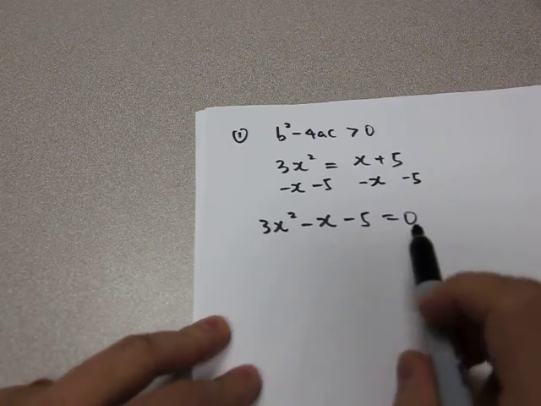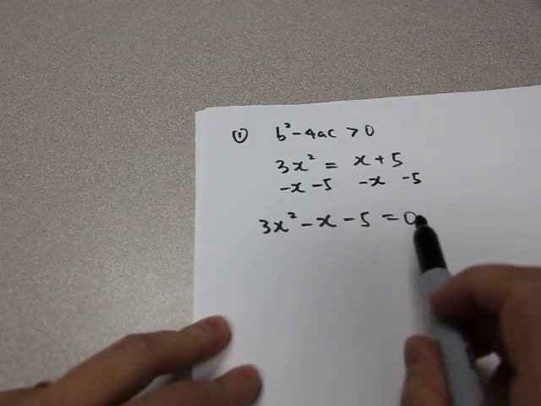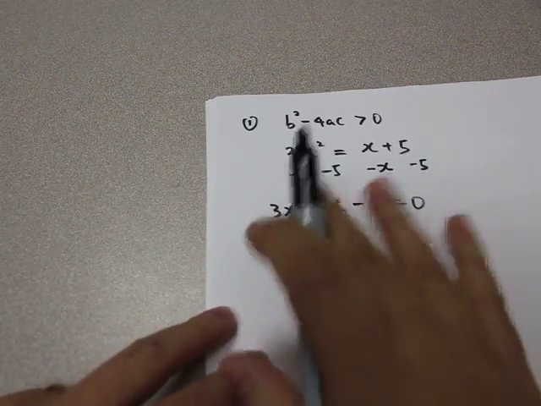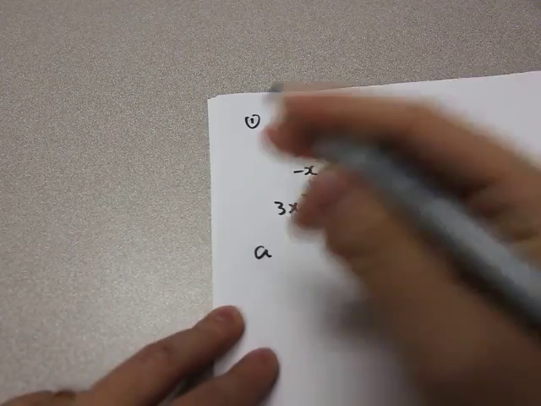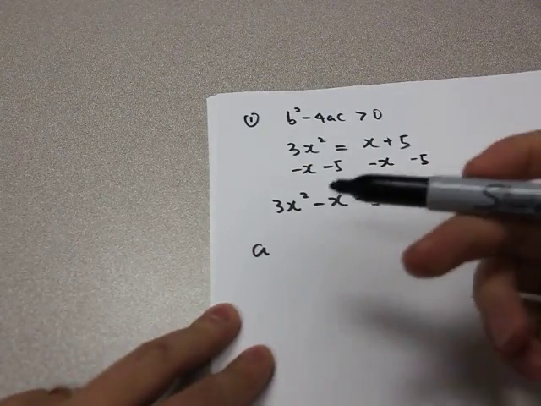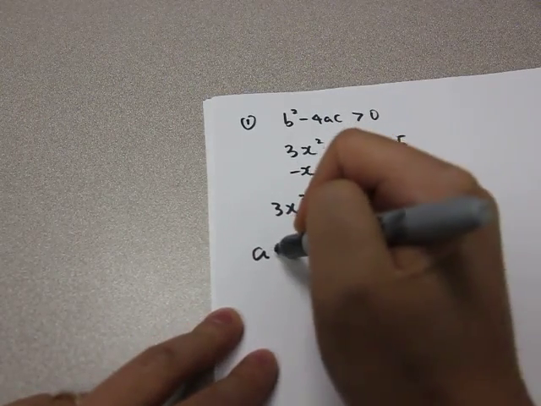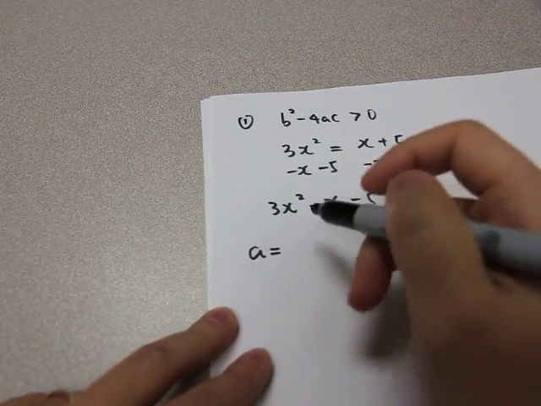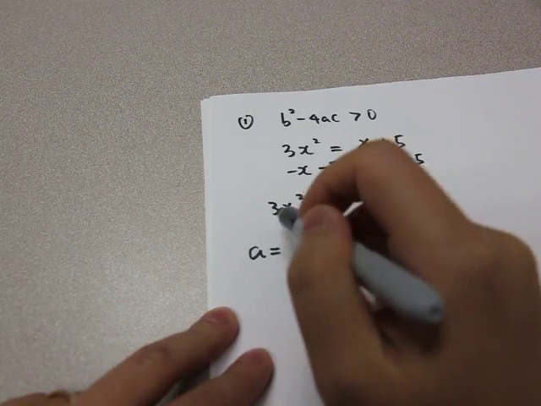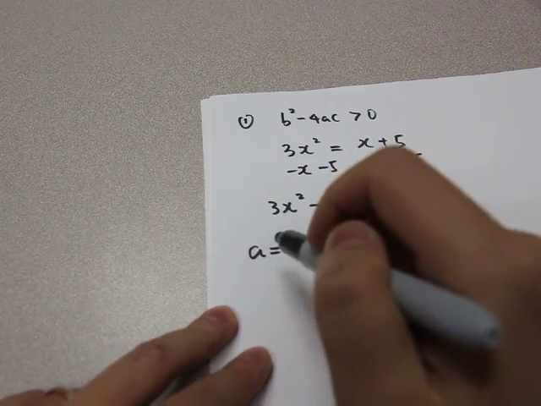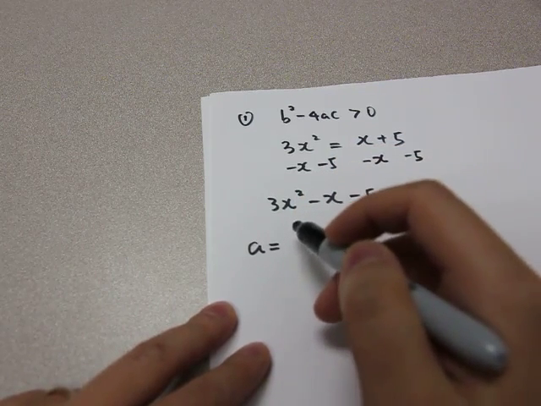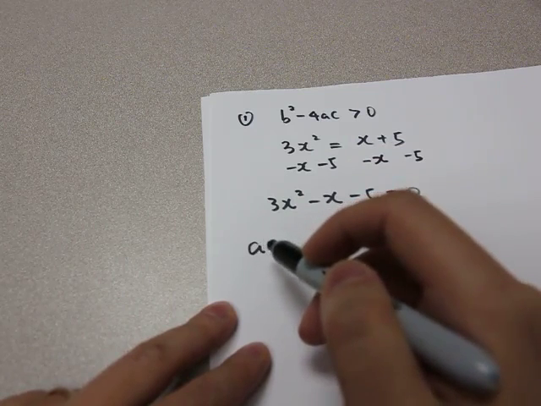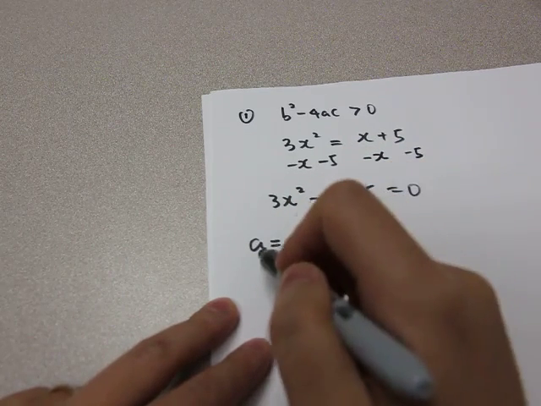Once you see the right side of the equation is 0, then we can go ahead and use the quadratic formula. If this is the first time you are learning the quadratic formula, I would suggest you write down what the values in the formula are. So you want to write down what A, B, and C are.